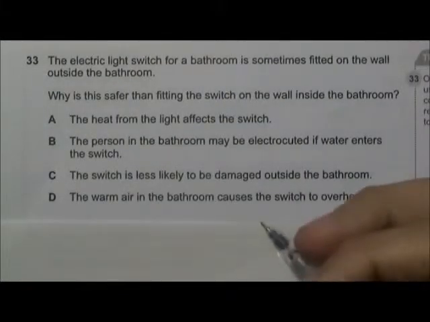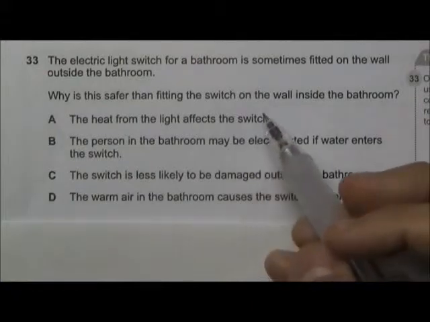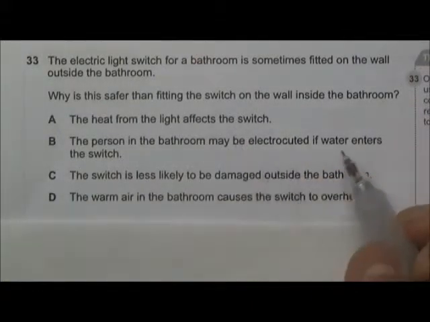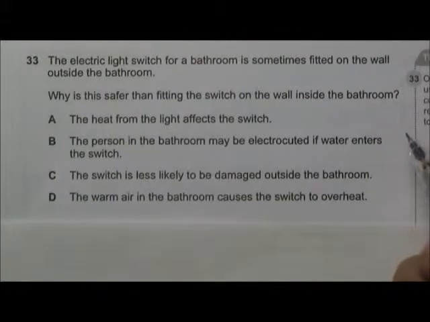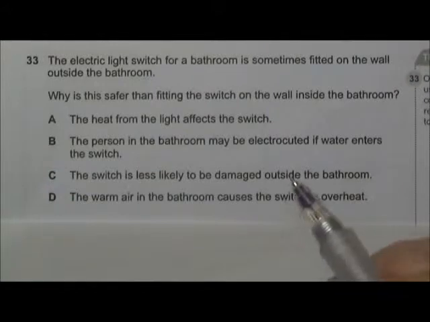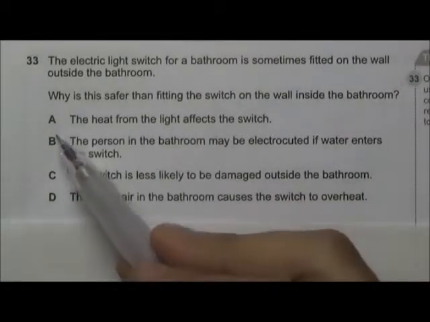Okay, in this question, we are asked why it is safer to fit the switch outside the bathroom compared to fitting it inside the bathroom. Okay, we know that one of the hazards of electricity is damp conditions, and damp conditions will decrease the resistance of dry skin, causing a large current to flow through the body, hence causing electric shock. So by placing the switch outside the bathroom, it minimizes the possibility of water coming in contact with the switch, so this will protect the user. Hence the answer should be B.